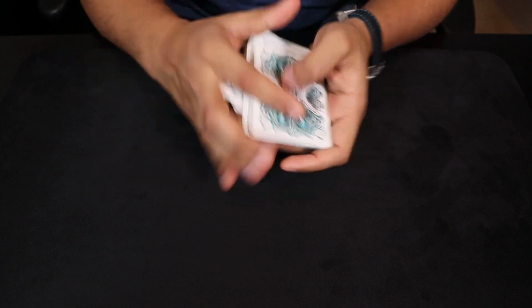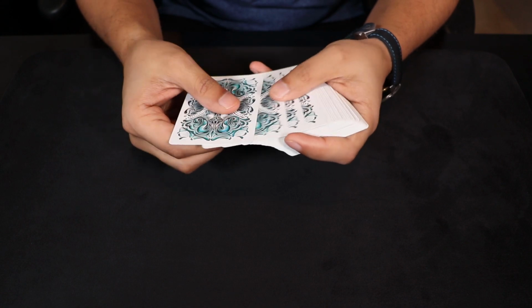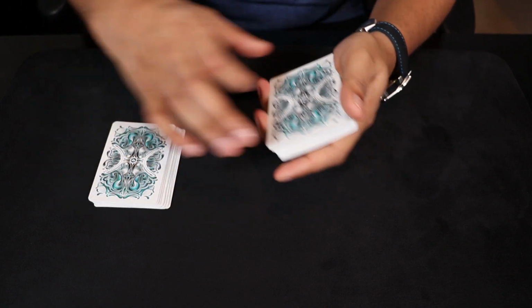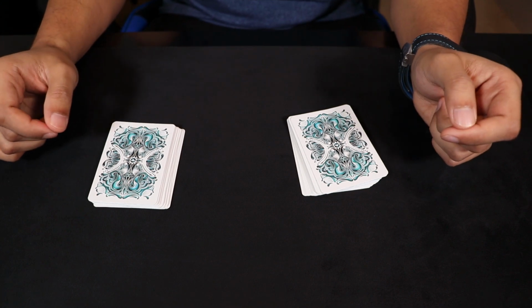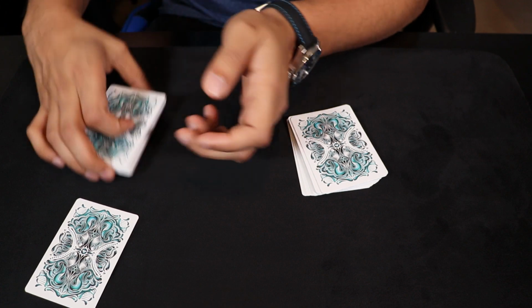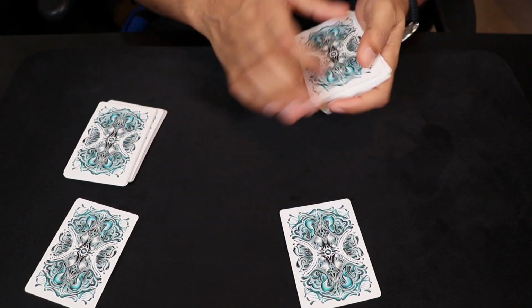Now check this out. I'll start off by giving the deck a quick shuffle. And then I'll split the deck exactly in half, so that'll be 26 cards and 26 cards. We'll have a spectator take a card out from, let's call this pile 1, and we'll have a spectator take a card out from pile 2.